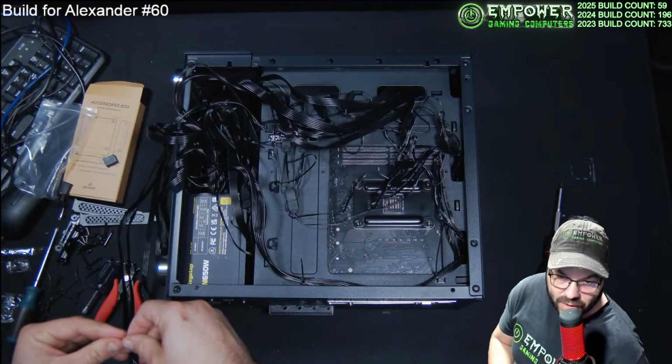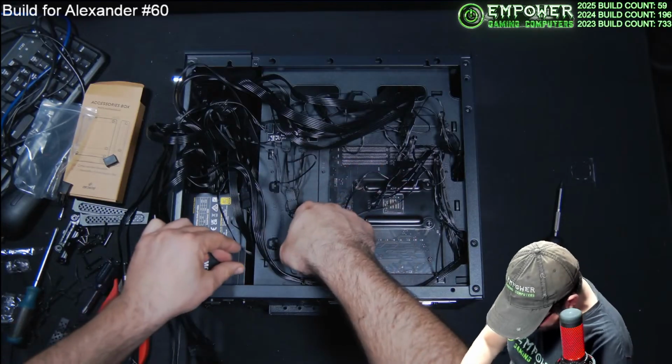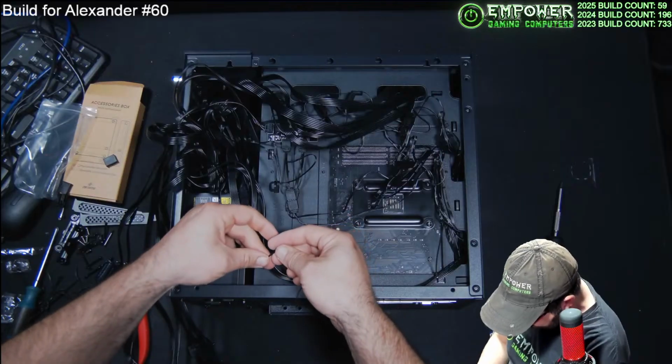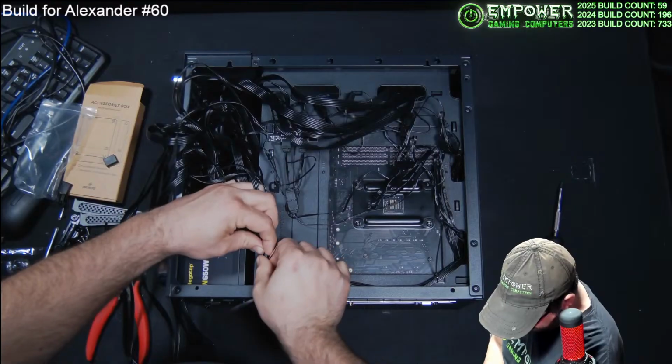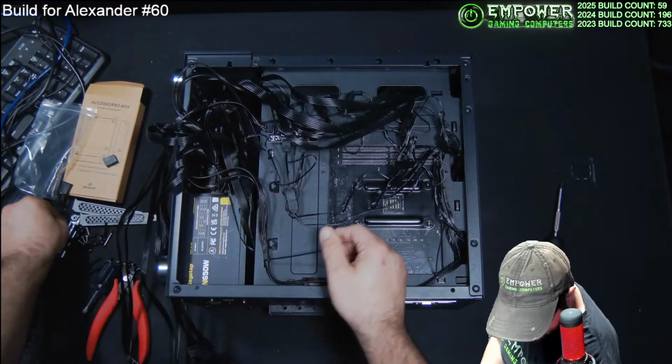Every time I change it in the Gigabyte control panel, it doesn't work. What does it do? Just nothing? I could do a remote session with you, John, after the stream, and we could figure it out.